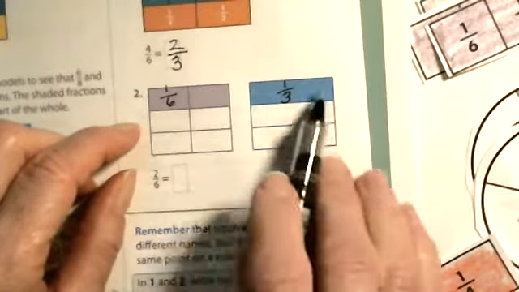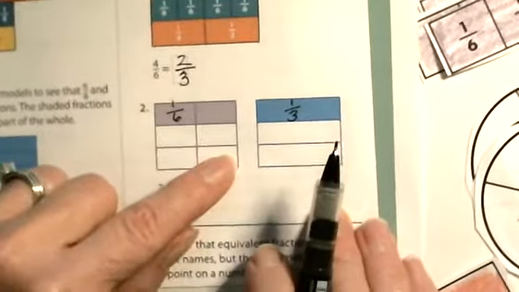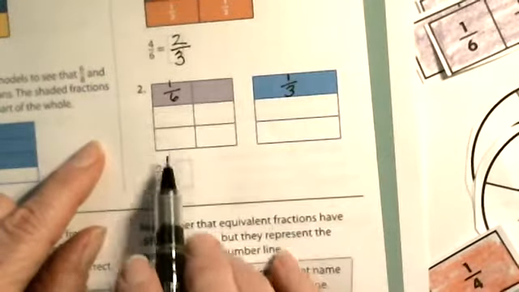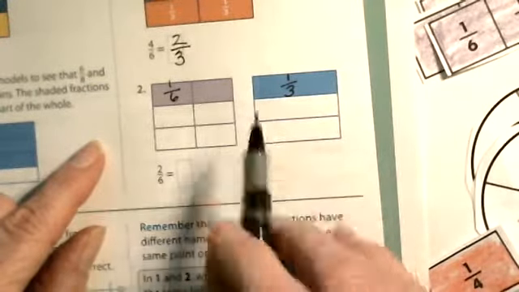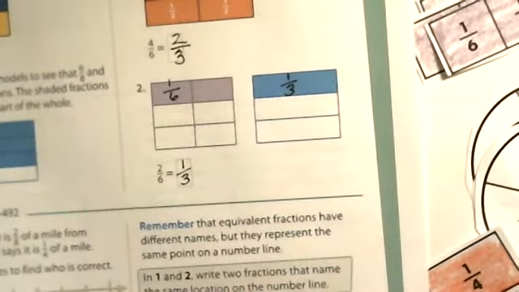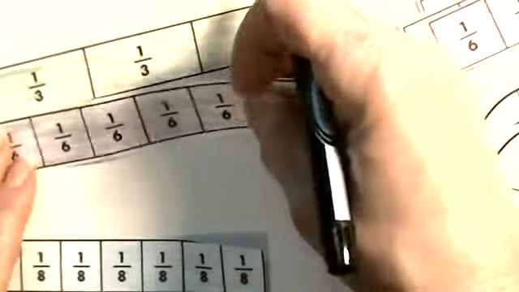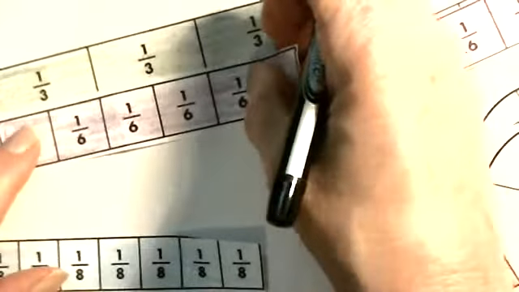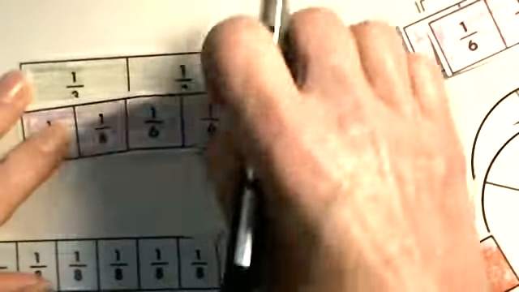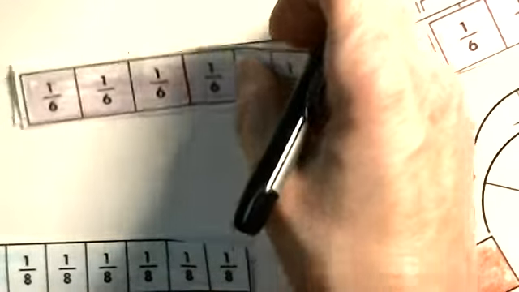So by looking at these models, okay, so these were fraction strips, these are area models, we can tell that 2/6 is equal to 1/3. So again, if I use my fraction strips, 2/6 is equal to 1/3. Okay?